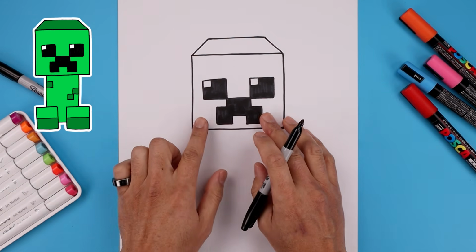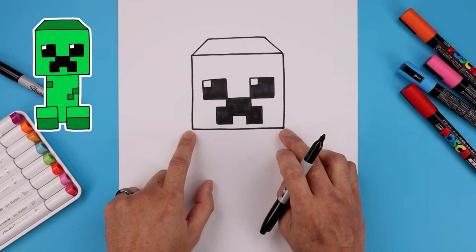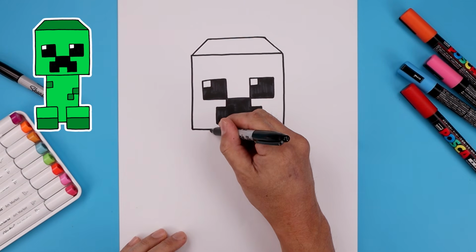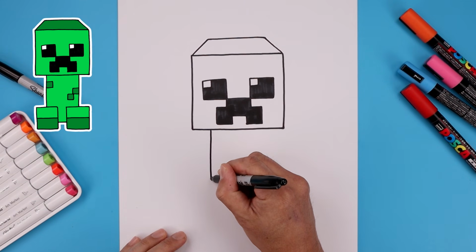Now that we complete the head, let's move down and draw on the side of the body. From the bottom corners of the head, let's step in, draw a straight line coming all the way down toward the legs to right about there.